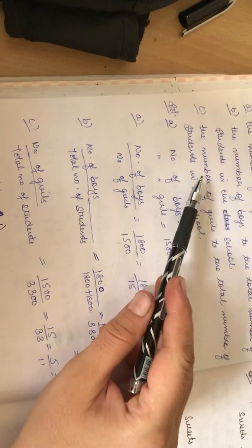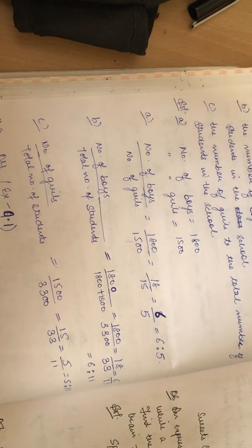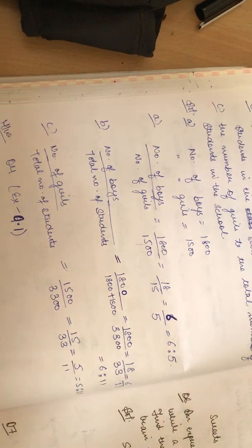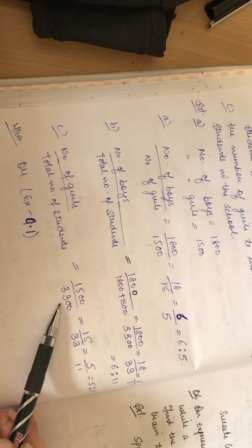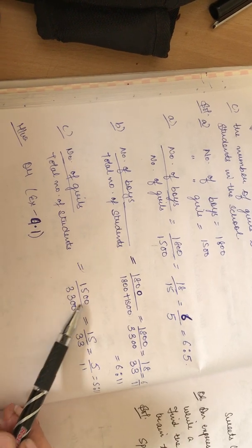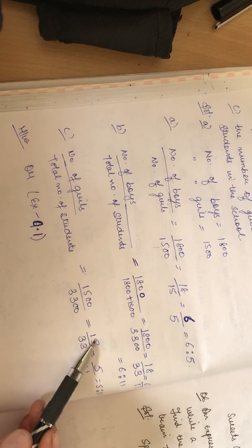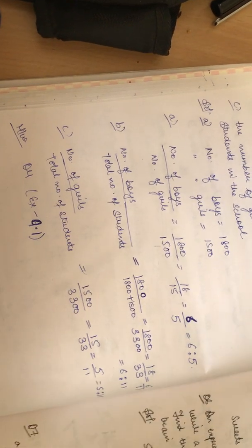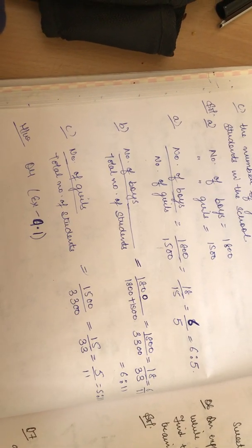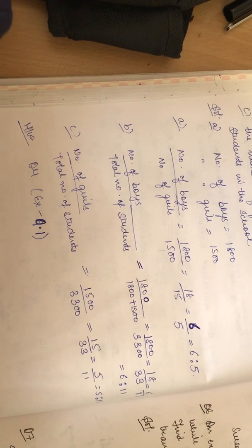C part, the number of girls to the total number of students in the school. The number of girls is 1500 and the total is 3300. So cancelling these zeros, we get 15 by 33. That is 3 5s are 15 and 3 11s are 33. So we get 5 by 11 as the answer.